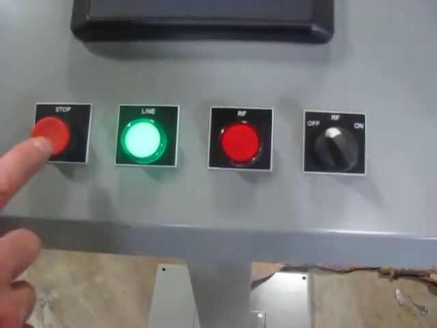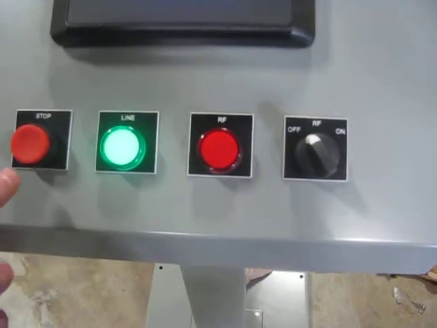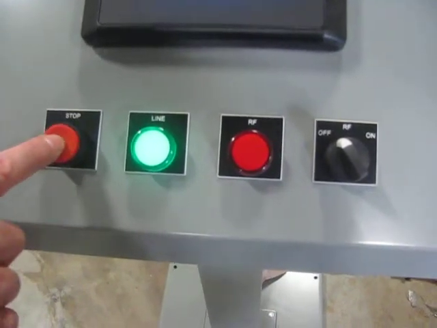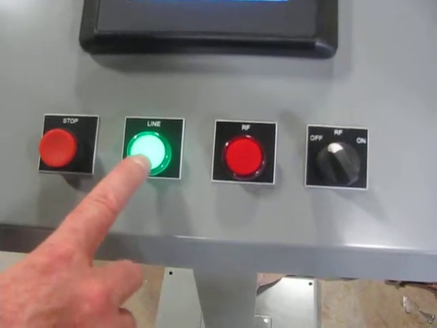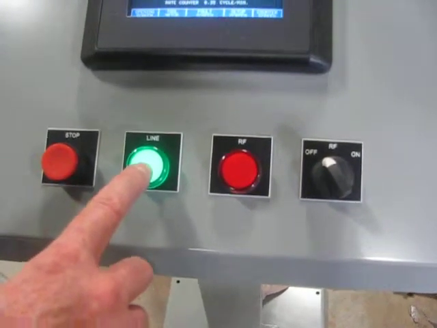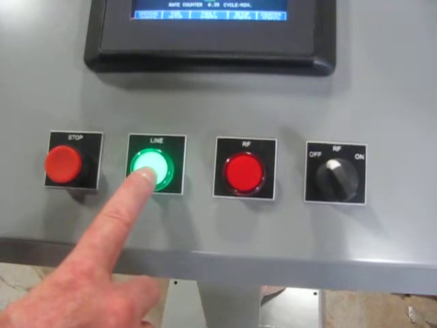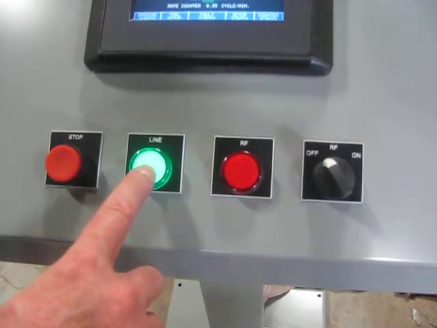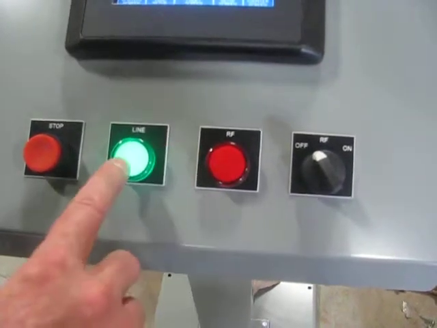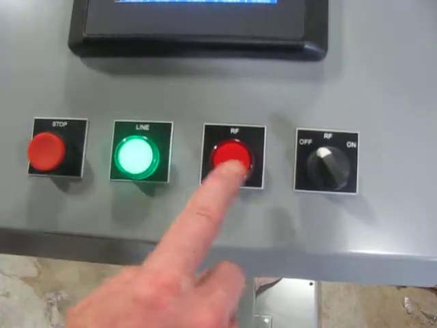You have a row of buttons and switches down here. This is a cycle stop button. There are 3 cycle stop buttons on the machine. This is a line indicator button. It lets you know that the doors are closed on the machine, and we call that line. And if that's not lit up, the machine's not going to operate.